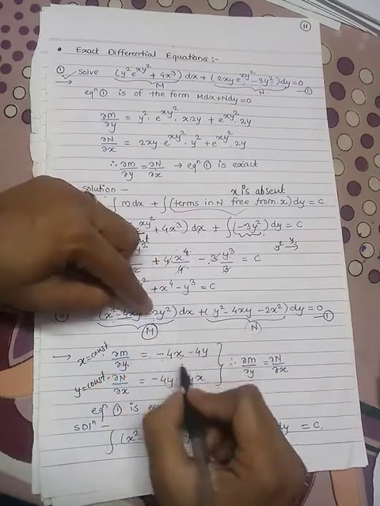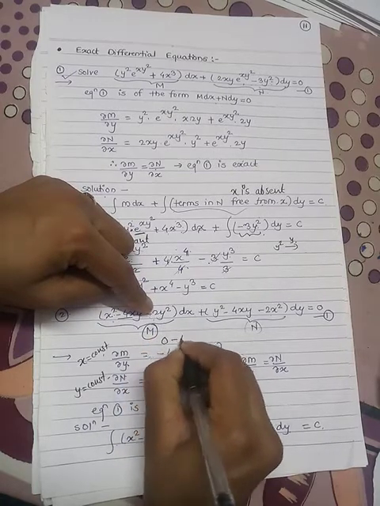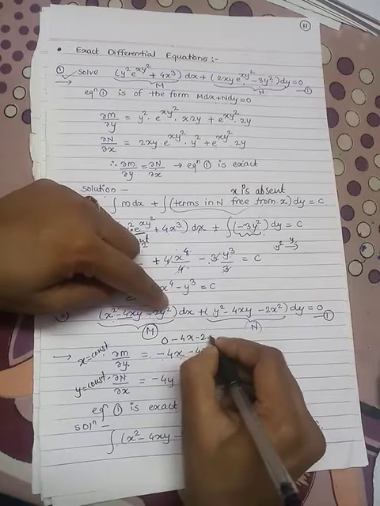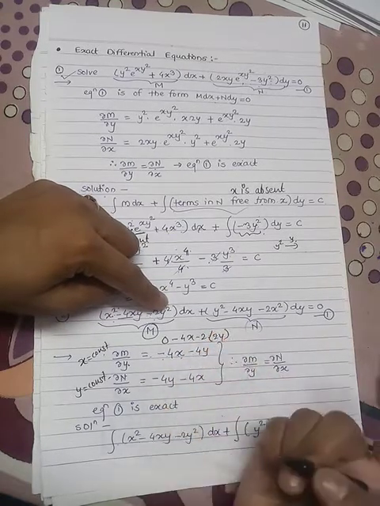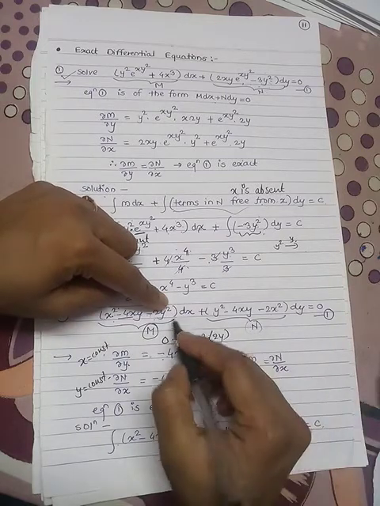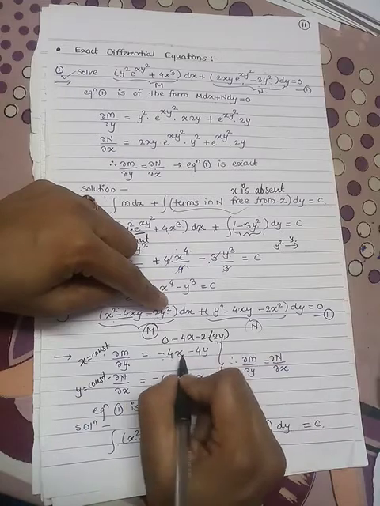Then minus 2y square: minus 2 as it is, and the derivative of y square with respect to y is 2y. Simplifying, minus 4x minus 4y.